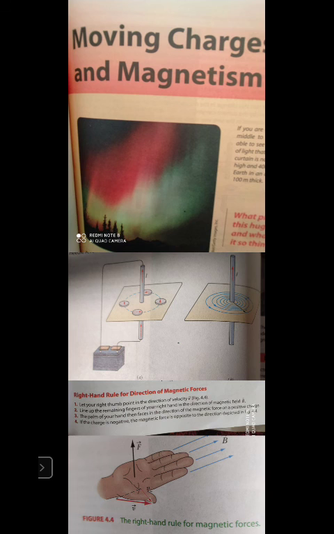So the direction of magnetic force is defined by the vector product v cross B. The direction of magnetic force is perpendicular to the plane containing v and B. Again, we can use Fleming's left hand rule, or we can use the right hand palm rule.